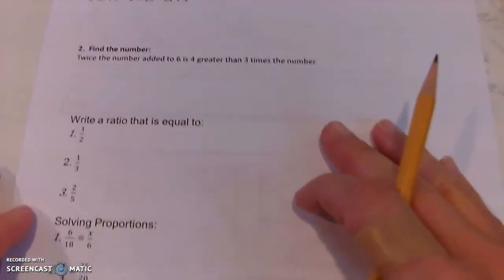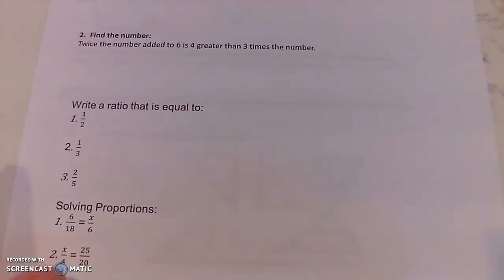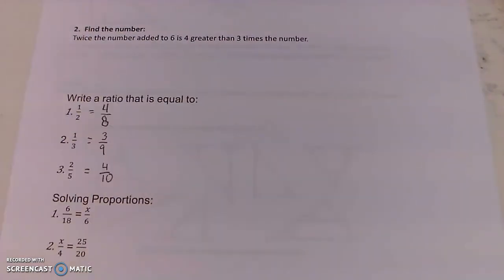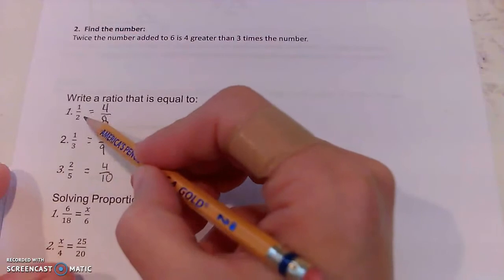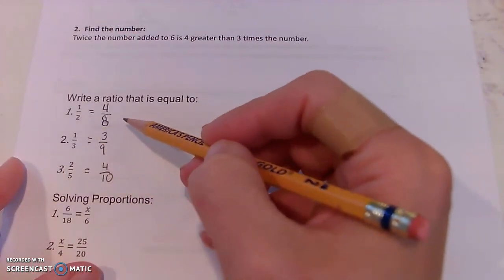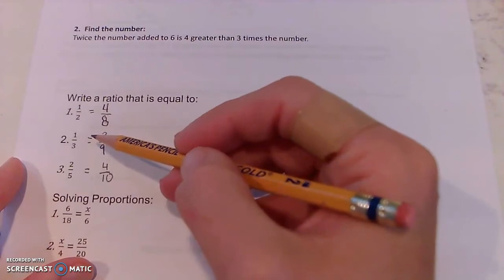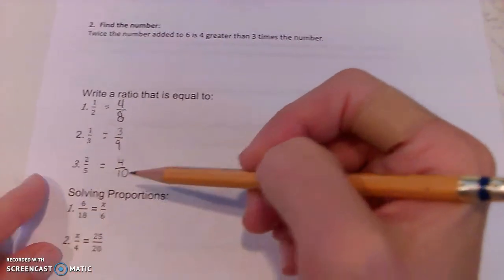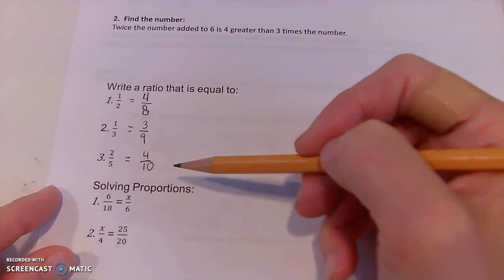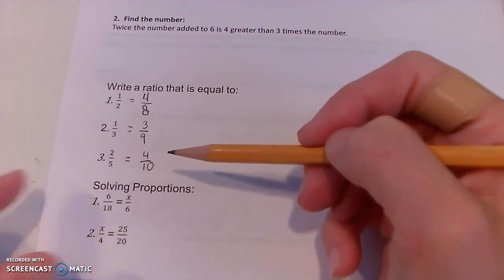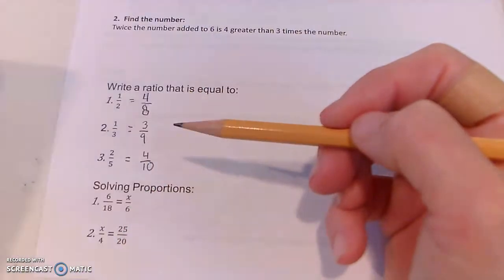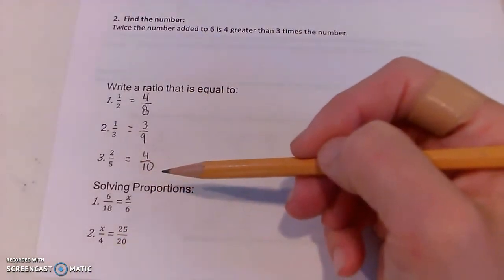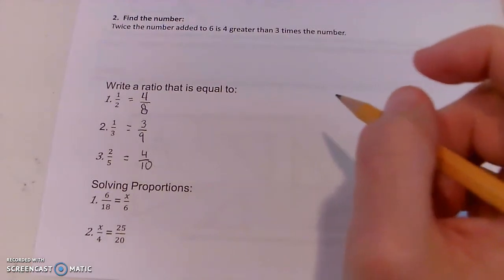Okay, I'm going to go down to the bottom of the page and talk about proportions a little bit. Let me save us some time real quick. I'm going to write equal proportions to the proportions listed here, okay? So I've listed some equal proportions. For example, 1/2 should be the same as 4/8, okay? 1/3 could be scaled up to be 3/9. 2/5 could be scaled up to be 4/10. So these are equal proportions, okay? And you can even put them in your calculator to prove it to yourself that 2/5 is equal to 4/10.